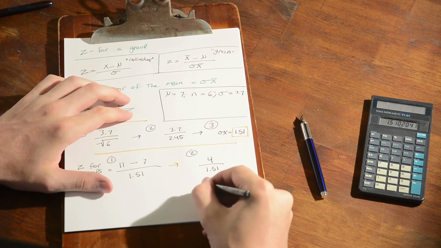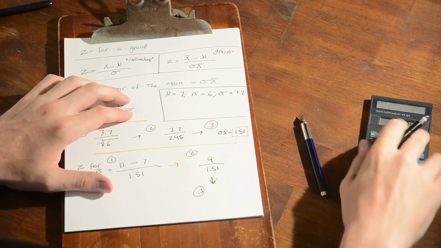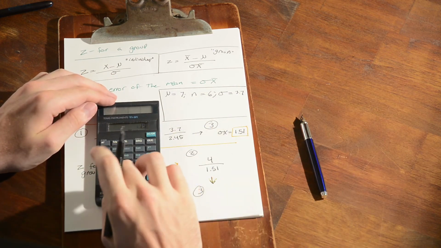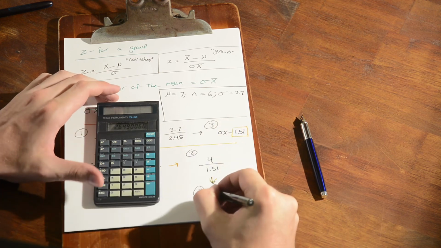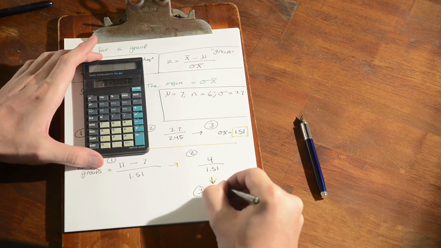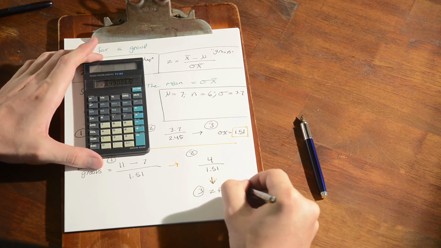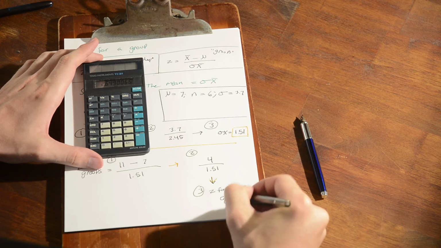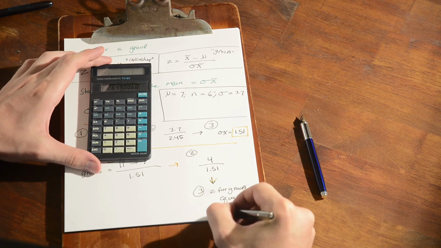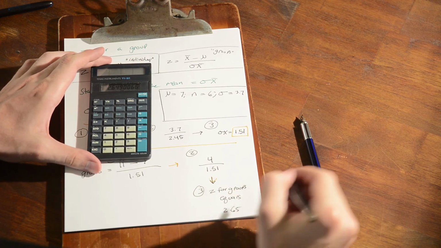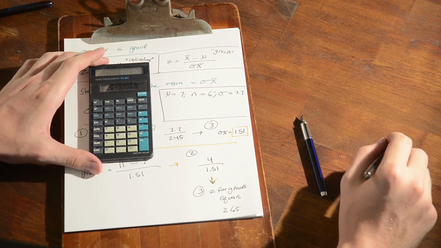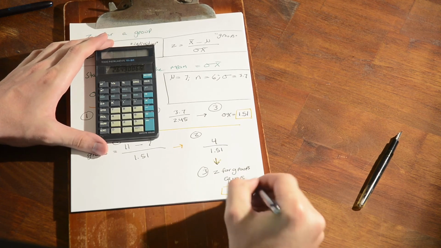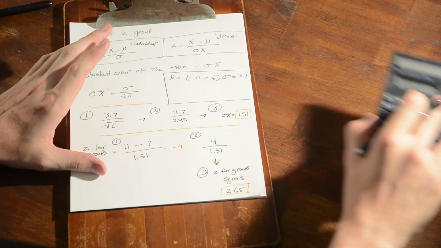For step 3, 4 divided by 1.51 is equal to 2.65 with our rounding. And there you have it. That is how you calculate a z-score for a group.